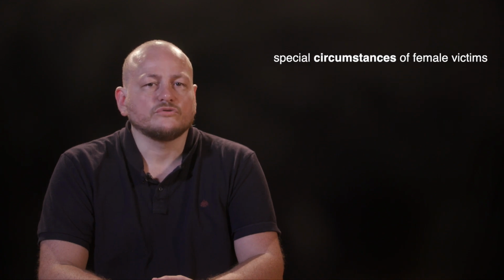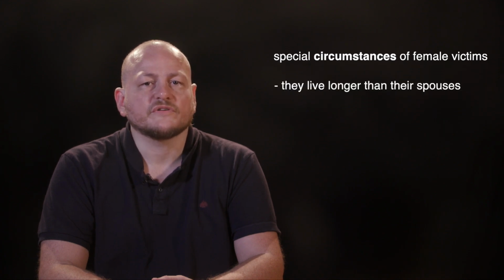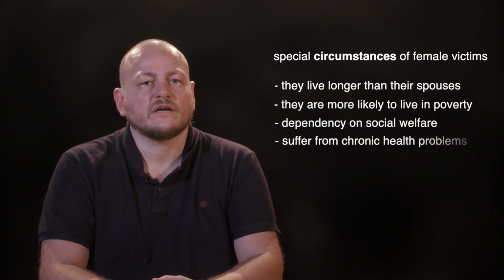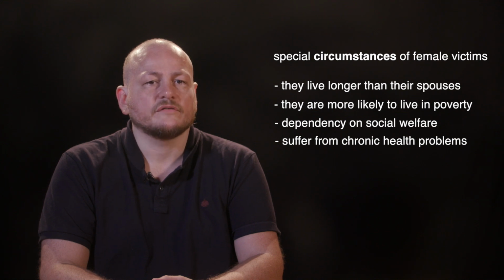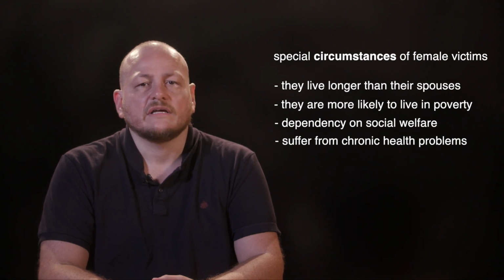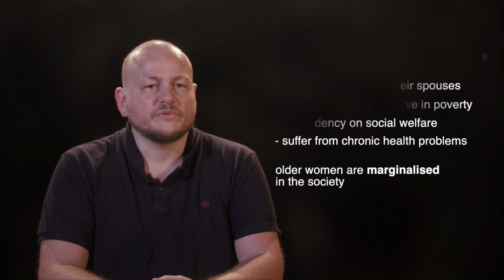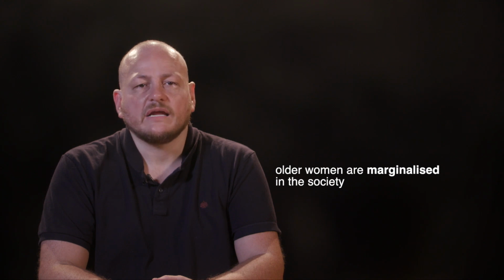In particular, older women are more likely to live longer than their spouses, live in poverty, be dependent on social welfare, and suffer from chronic health problems, disabilities, and other limitations in their daily activities. These factors marginalize older women in society, increase their risk of being abused, and make it difficult for them to seek help. Older women have often been excluded from studies of violence against women and have been mainly absent from discussions on shelters and hotlines. Therefore, the circumstances and individual needs of older women as victims of abuse have been overlooked.